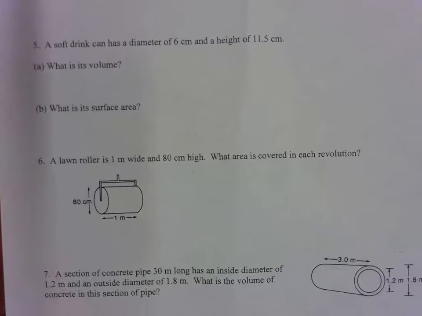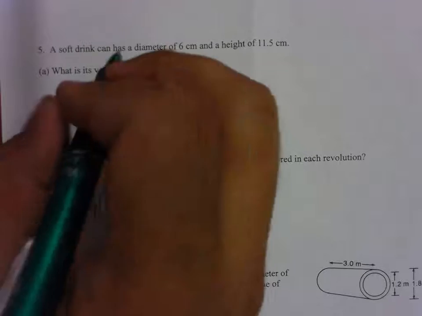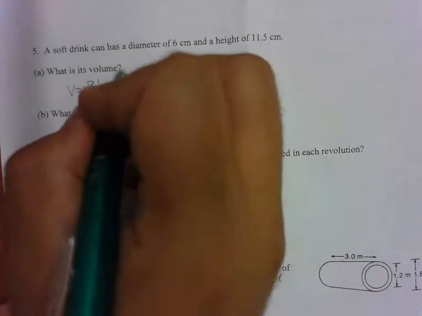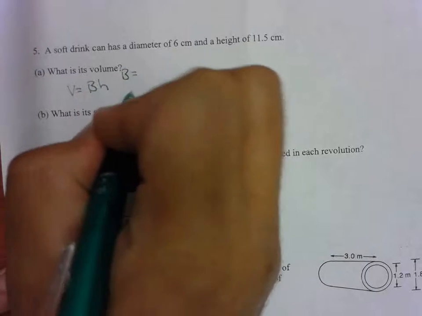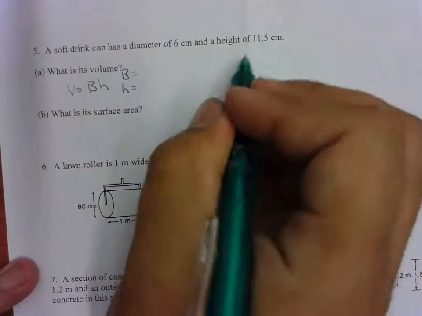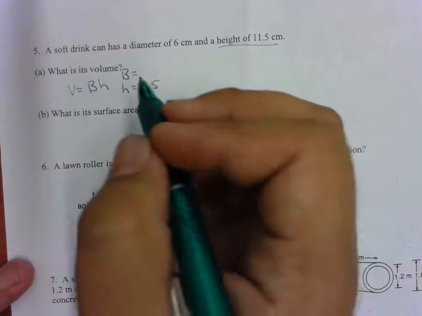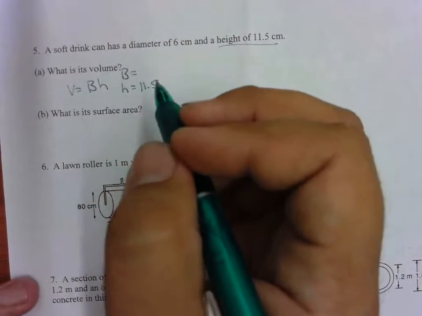A soft drink can has a diameter of 6 centimeters and a height of 11.5. What is the shape of a soft drink can? Cylinder. So we're dealing with a cylinder. Volume of a cylinder is the same as a prism: area of the base times the height. The capital B is the area of the base. The height, that's the easy one. It is 11.5. What is the shape of the base? A circle.